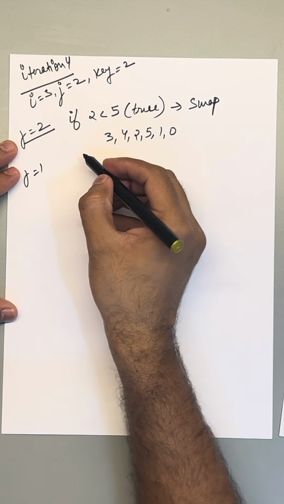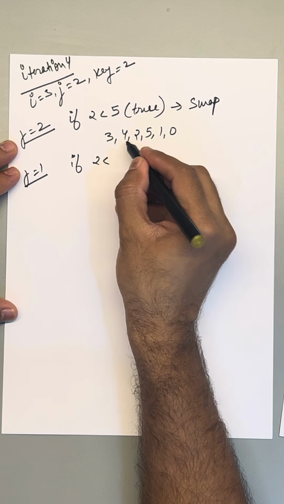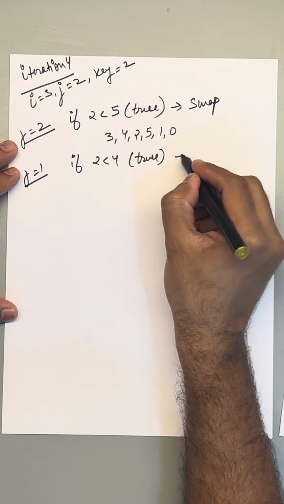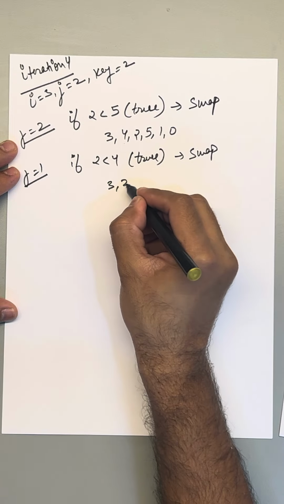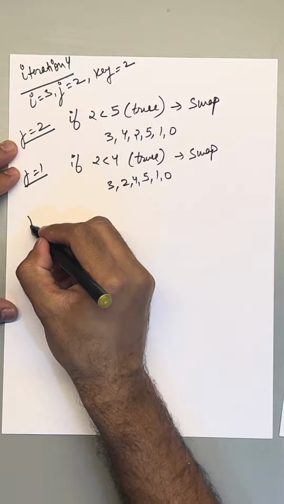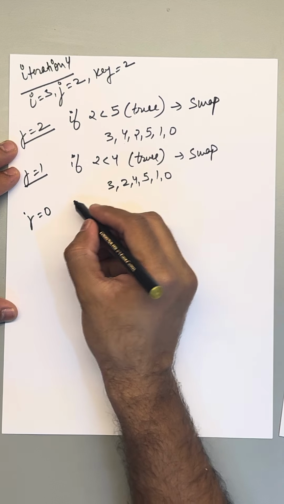We'll decrement the value of j. Is 2 smaller than 4? That happens to be true. Swap. Now finally, j equal to 0, which happens to be the last value for iteration 4.